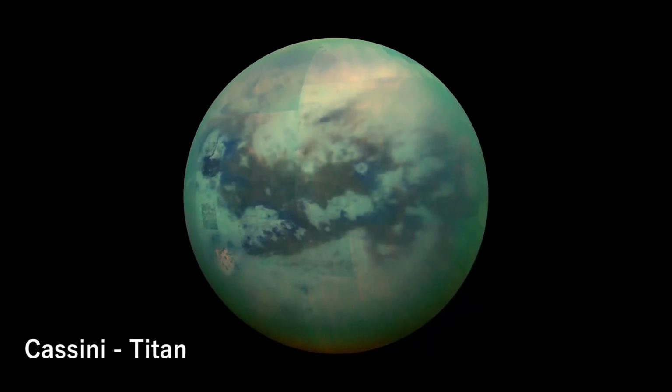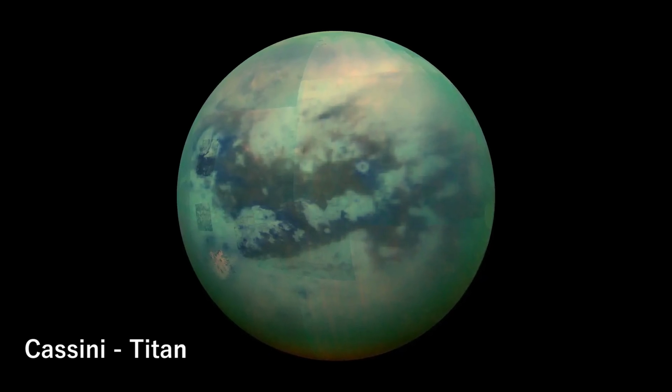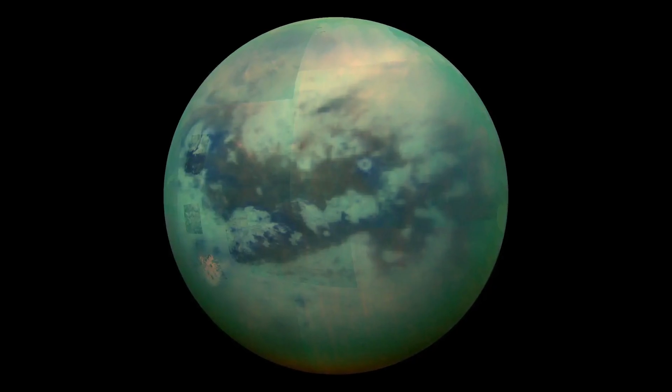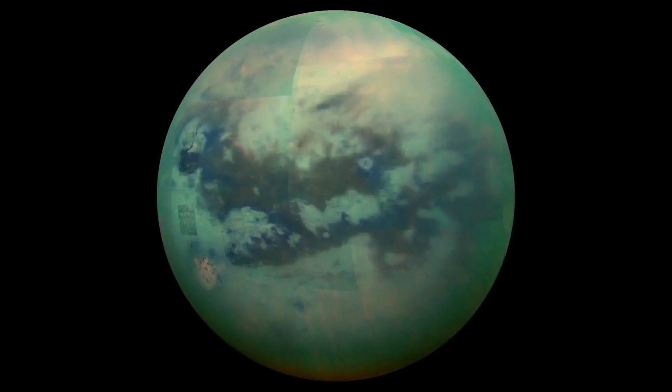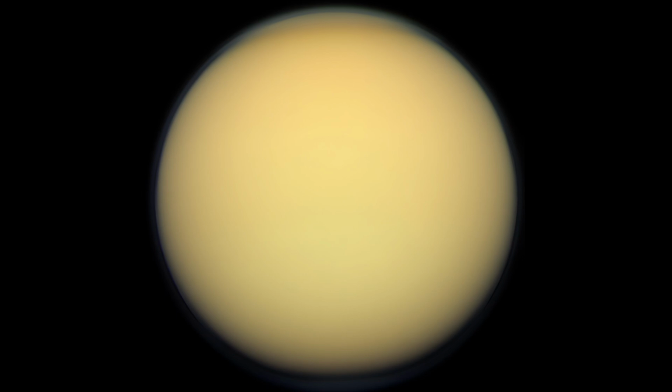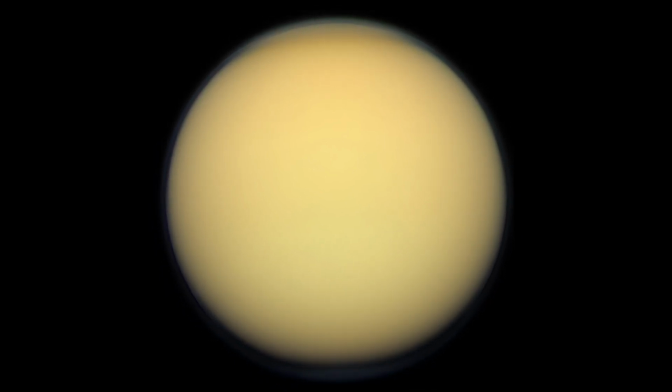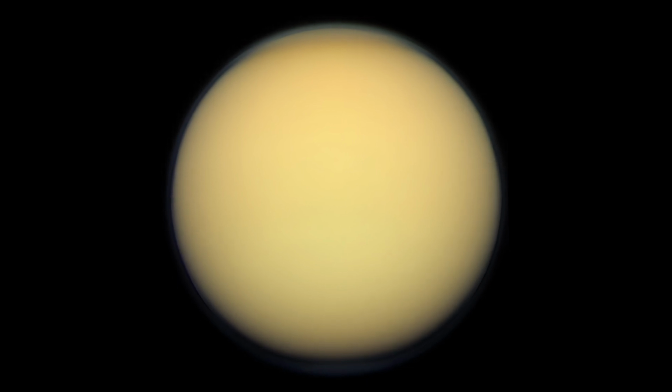Infrared false color images of Titan by Cassini highlight atmospheric and surface features, aiding in the study of the Moon's complex weather patterns and composition. Titan's atmosphere is orange-brown, and its surface, obscured by a thick atmosphere, would appear in subdued colors.